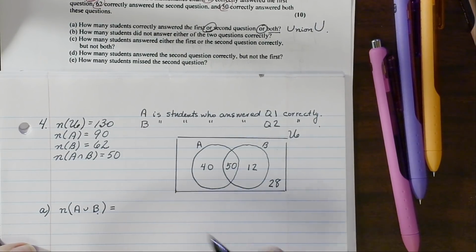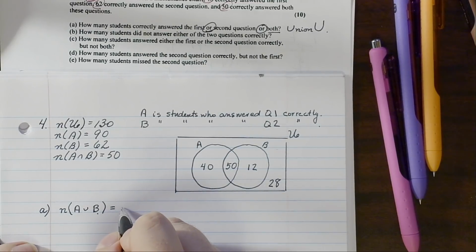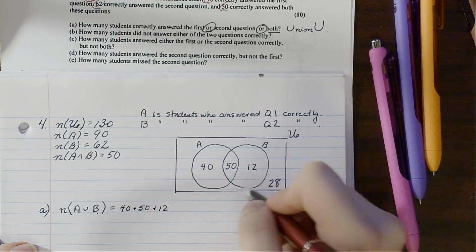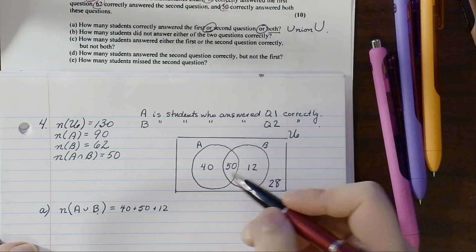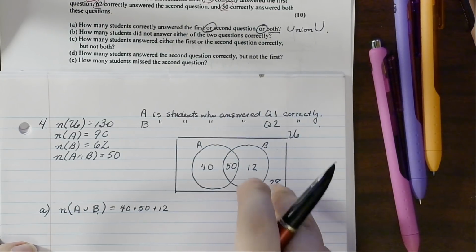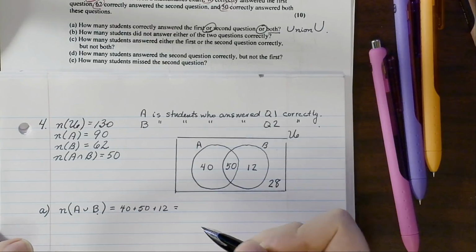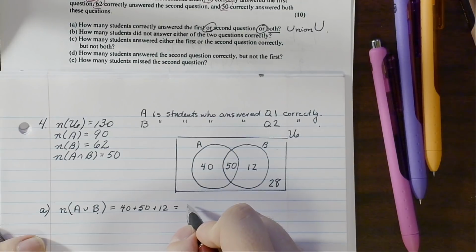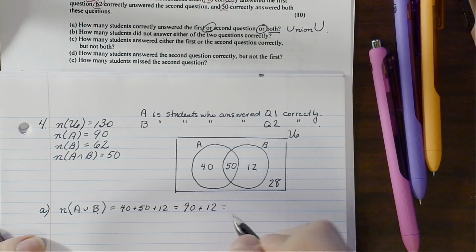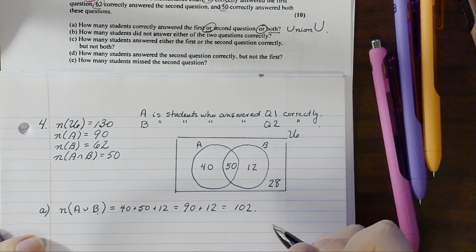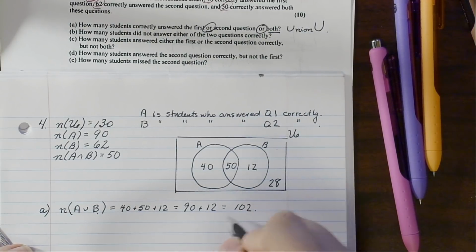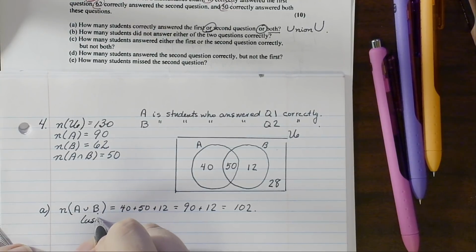So reading off this, I could just say it's 40 plus 50 plus 12, because it's just everything in A and B. I don't want to start shading it, but it's just everything in there, not including that. So I have 40 plus 50, so that is 90, plus 12, which gives me 102. Okay, so that's using the Venn diagram.